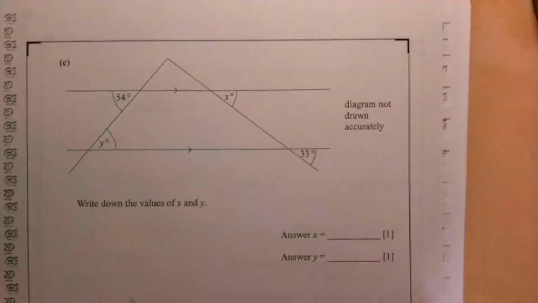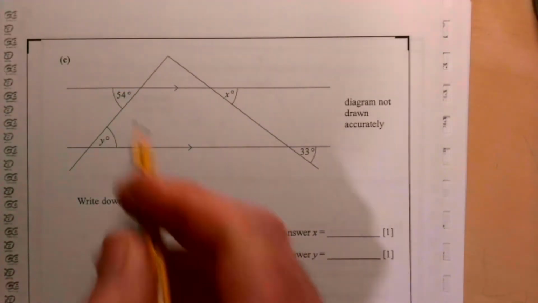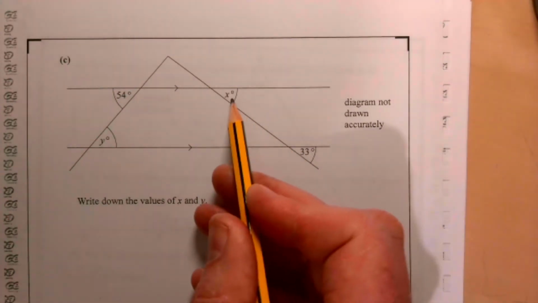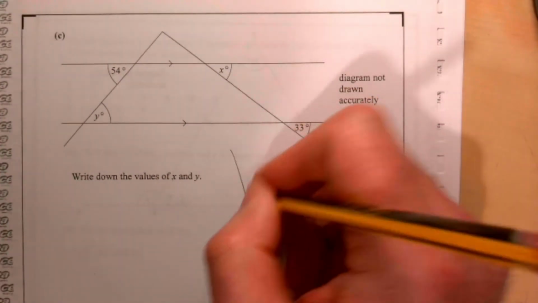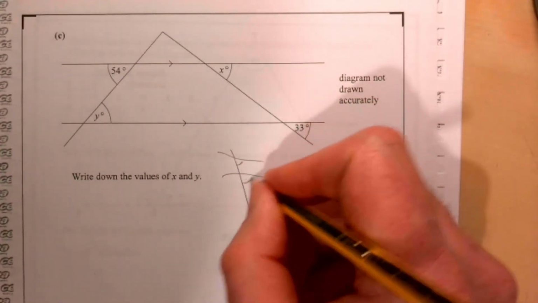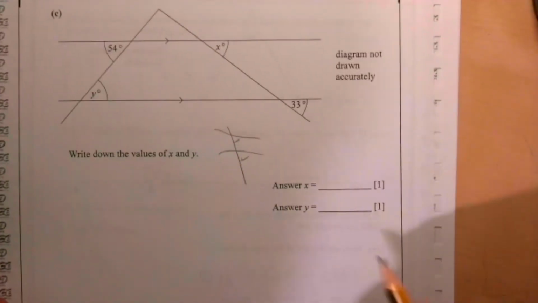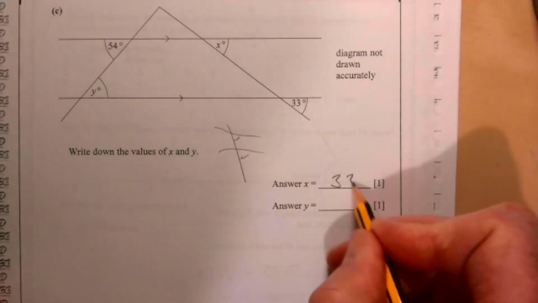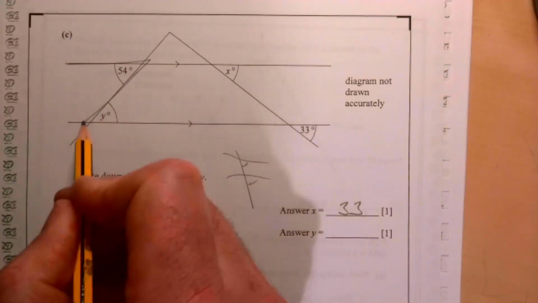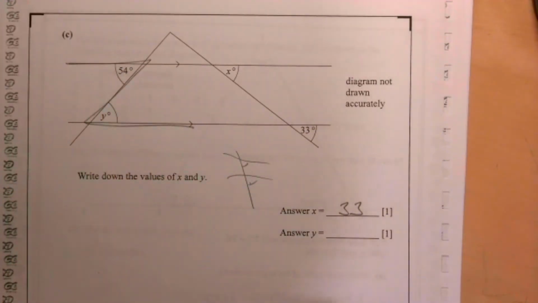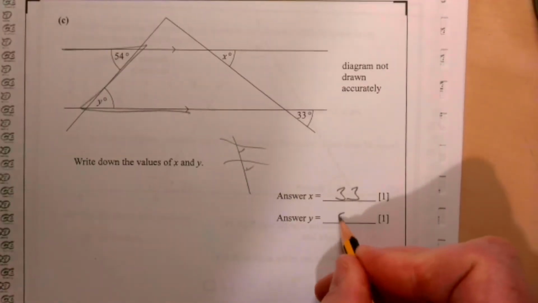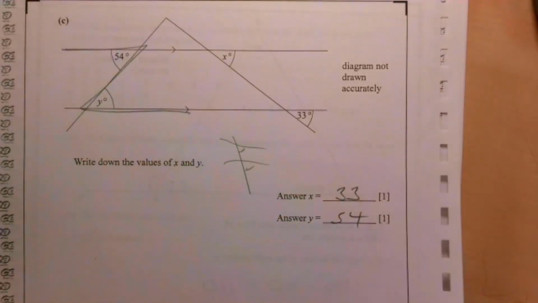Part C, then write down the values of X and Y. X there, can you see that makes like one of the F shapes? So those are corresponding angles. That's a terrible diagram, but those are two angles the same. So X is 33, and these two are alternate. They're parallel lines, so they're both the same as well, and so that is the angle then of 54.